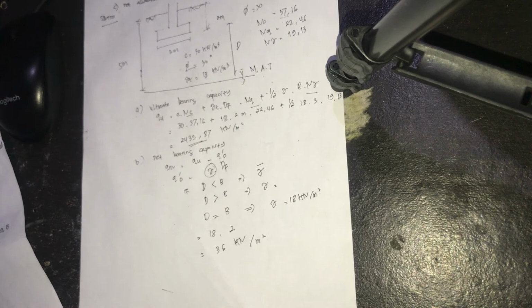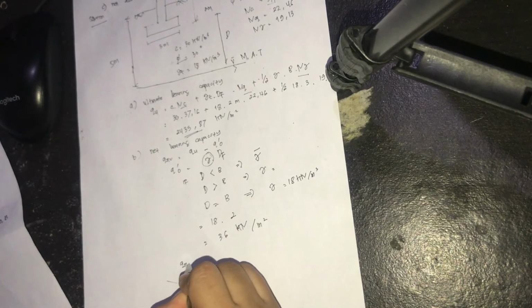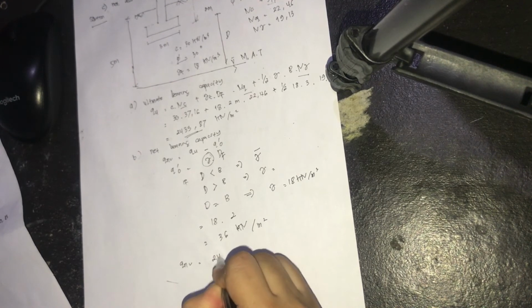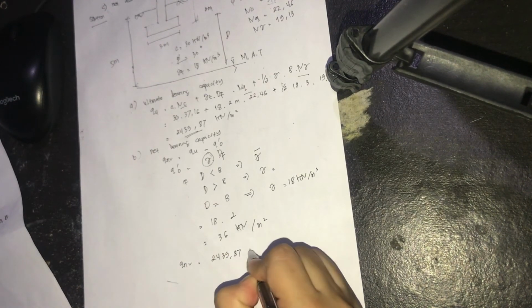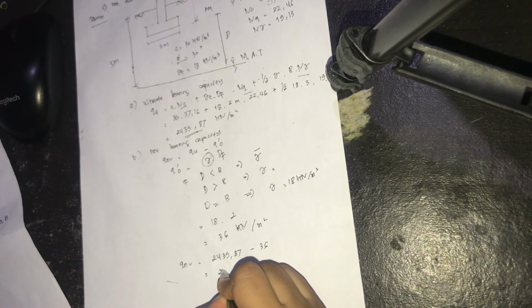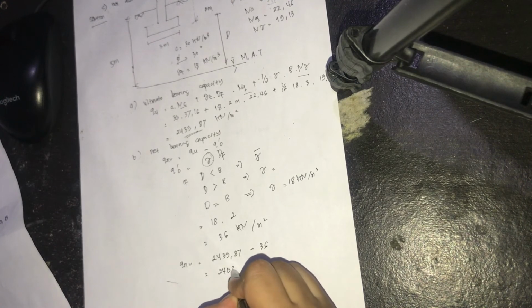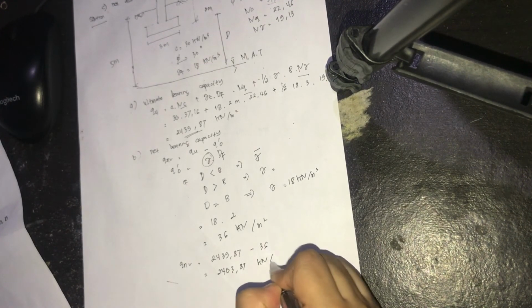So to calculate the net bearing capacity, it's 2439.87 minus 36 is equal to 2403.87 kilonewton per meter square.